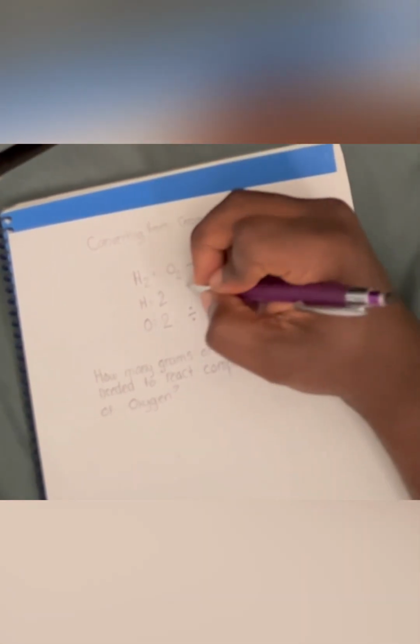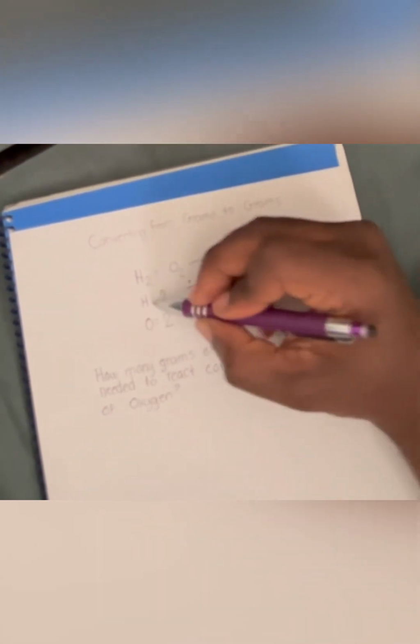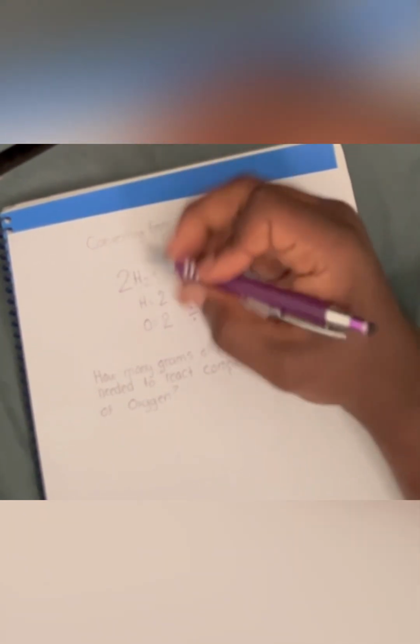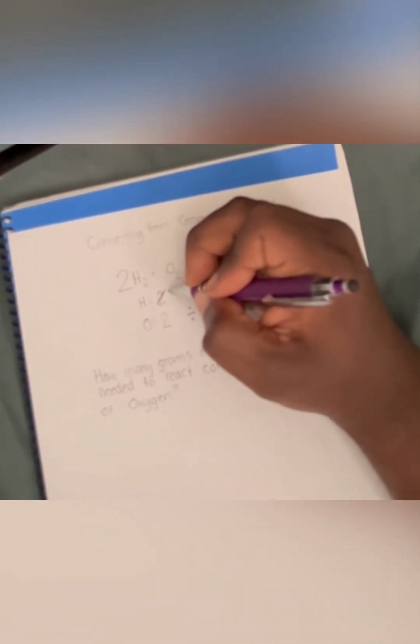So now we have 4 H's on the right and 2 on the left. So 4 divided by 2 is 2. So we're going to put that in front of the H2. So 2 times H2 is 4. So we're going to cross that out and make it a 4. And now it's balanced. 4, 4, 2, 2. Now we can actually answer the question.